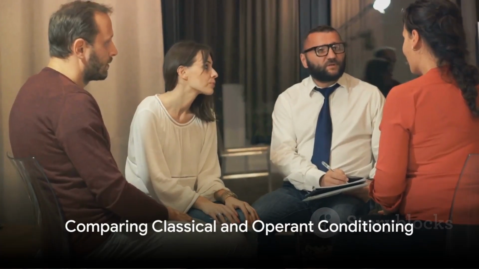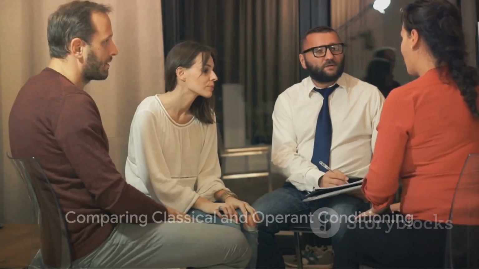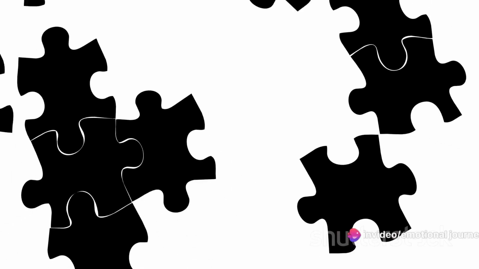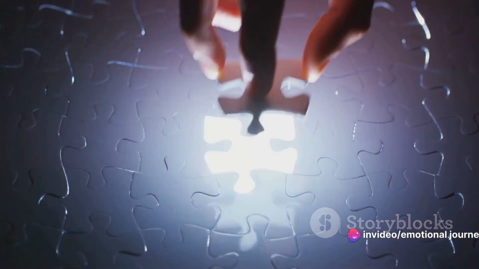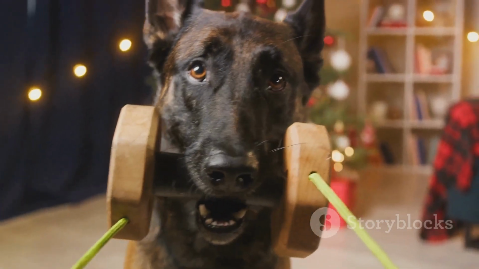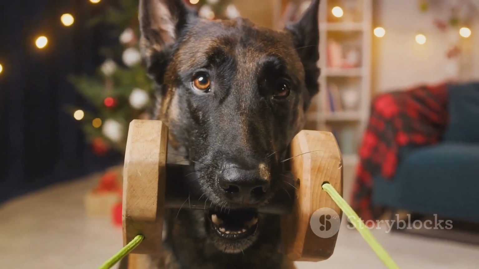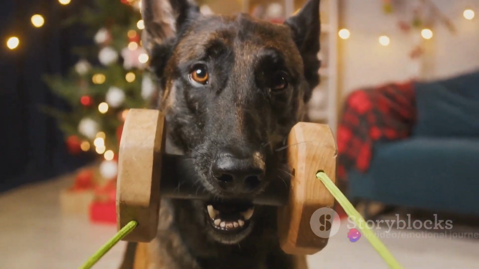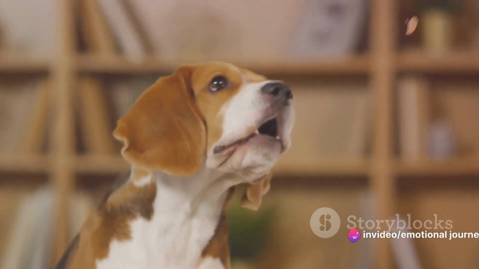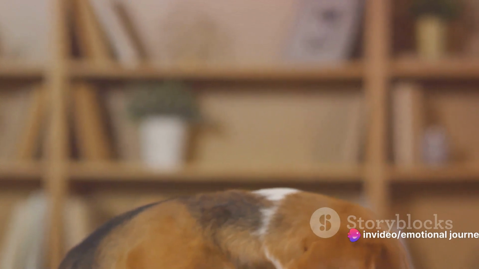So, we've explored classical and operant conditioning, but what's the difference? Well, let's think about it. In essence, both classical and operant conditioning are learning processes that are used to shape behavior. However, the way they go about this is quite different. Classical conditioning, as we've discussed, is all about association. It involves pairing two stimuli before a behavior occurs. Think of Ivan Pavlov and his salivating dogs.